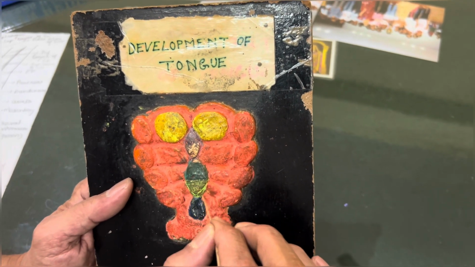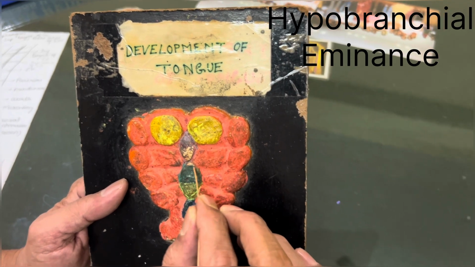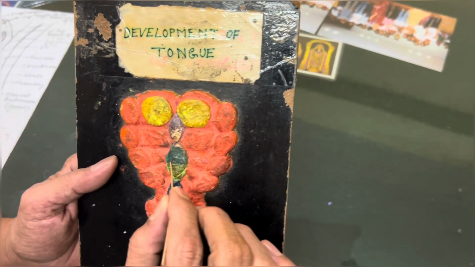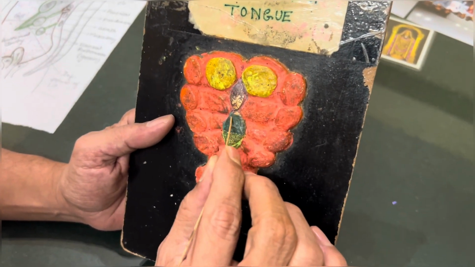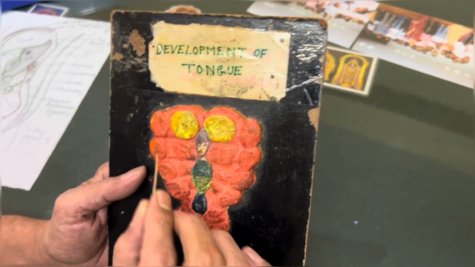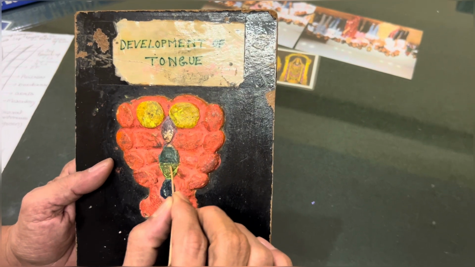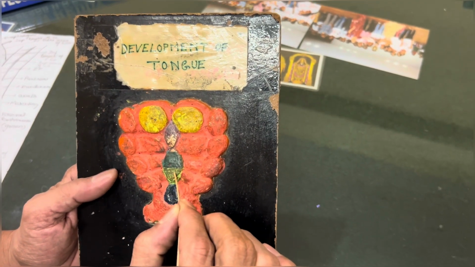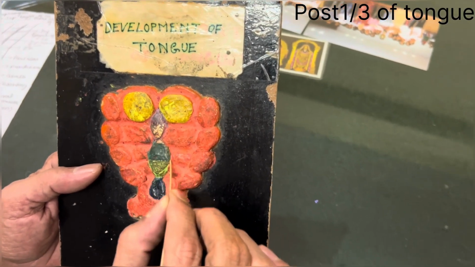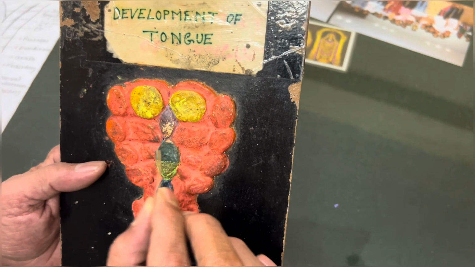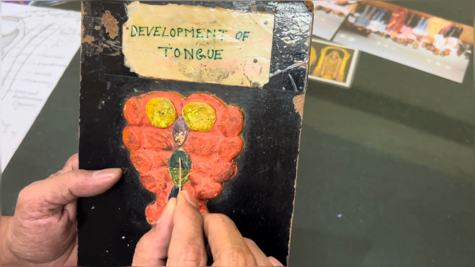Then we have a midline swelling again, which is called as hypobranchial eminence, which is divided by a transverse sulcus into anterior part and posterior part. This anterior part is contributed from second arch and third arch, and this posterior part here, which is lighter in color, is contributed from the fourth arch. This anterior part gives rise to posterior 1/3 of the tongue, and hence that posterior 1/3 of the tongue is supplied by the nerve of the third arch, that is the glossopharyngeal nerve.